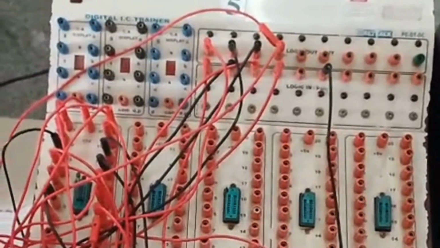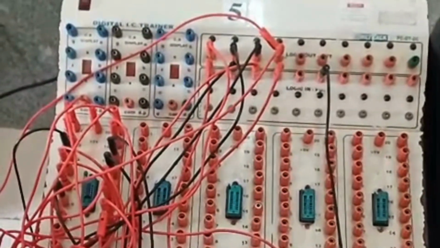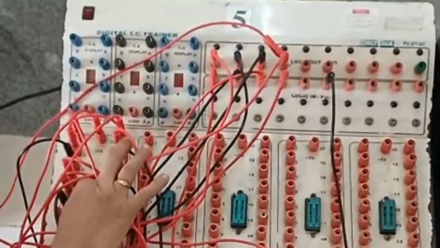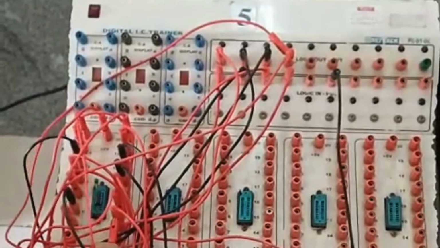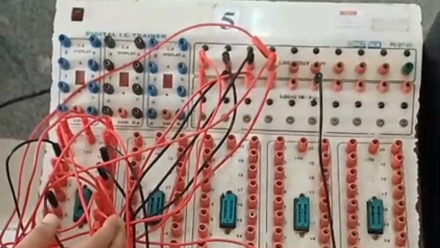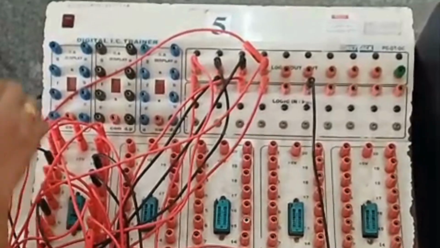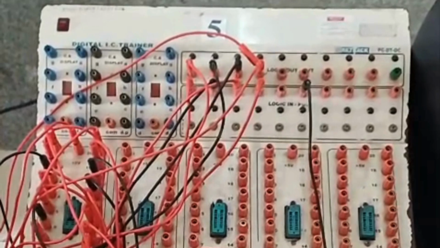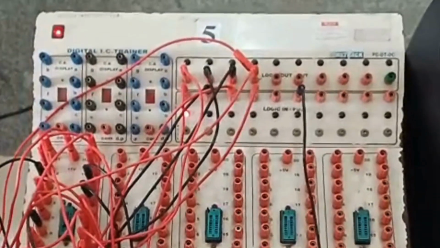For the realization of the ring and Johnson counter, we are making use of the IC 7495. This 7495 is mounted on the IC socket and it is a 4-bit shift register. By default it moves or shifts its contents to the right direction. In order to observe the working of the IC 7495 as a ring counter, let us switch on the digital IC trainer kit.